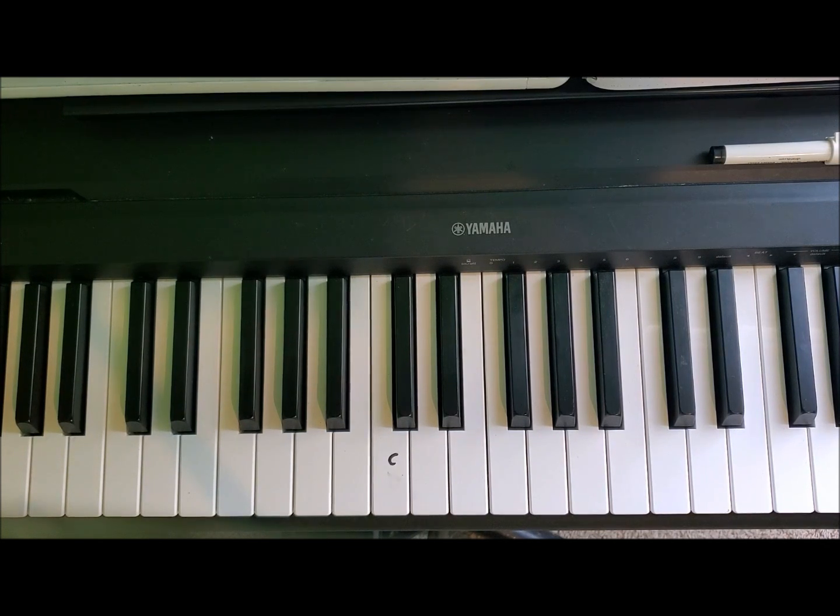Every other octave, either below or above, is basically going to be the same thing, just higher pitches. So we're starting here with middle C, our middle C scale, probably one of the most common ones. And so this C scale is going to have 8 notes in it.